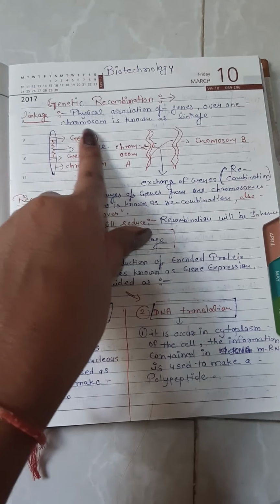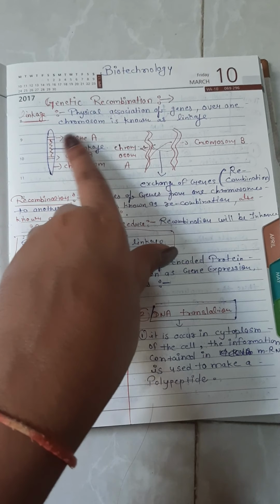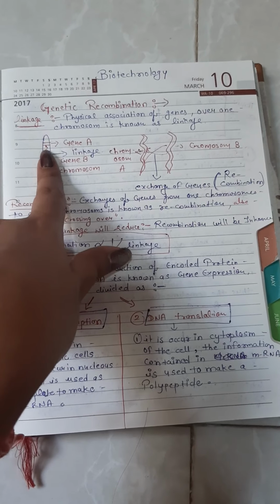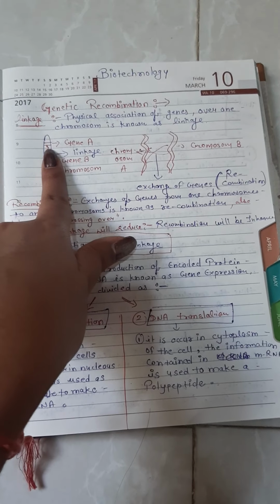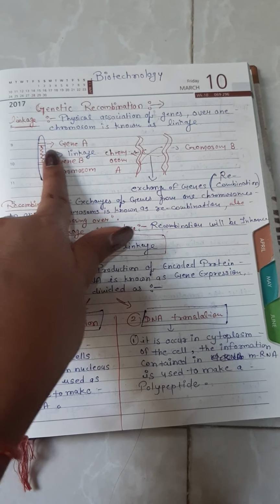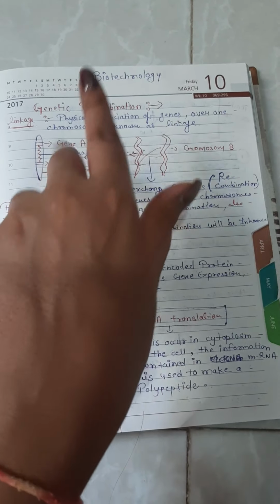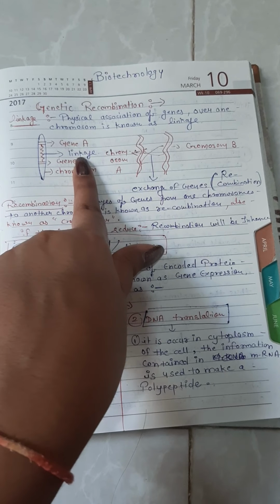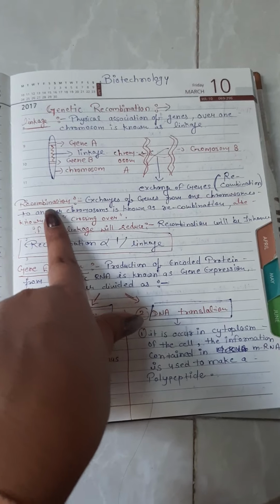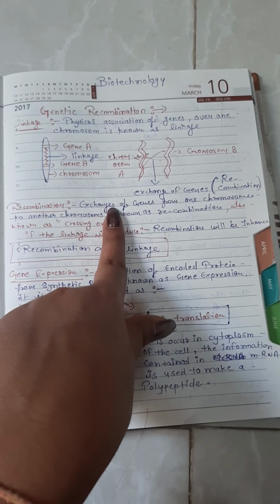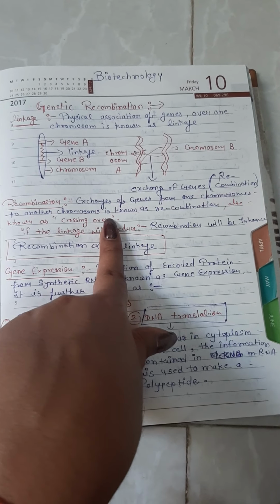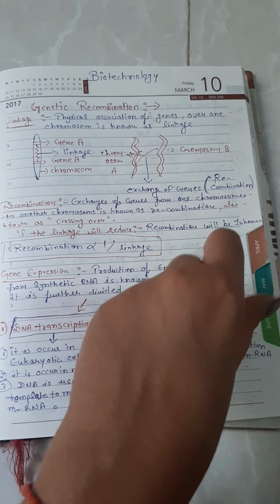Linkage is the physical association of genes over one chromosome. When a gene is attached to one chromosome, that is known as linkage, because there is a link between your gene and your chromosome. If we are specifically talking about recombination, recombination is the exchange of genes from one chromosome to another chromosome. So it is known as recombination.